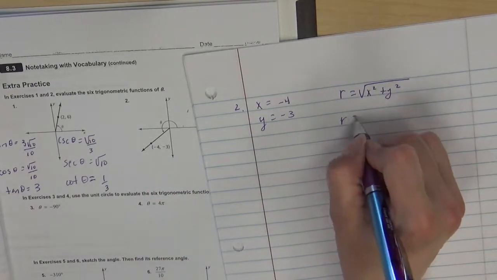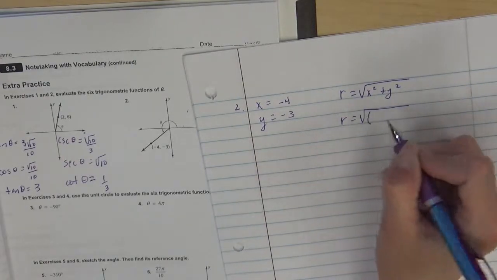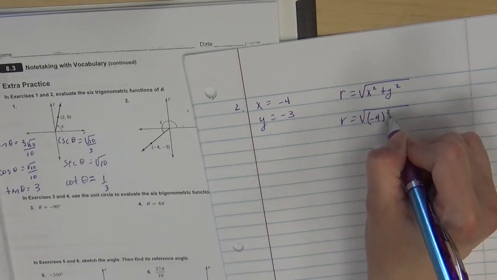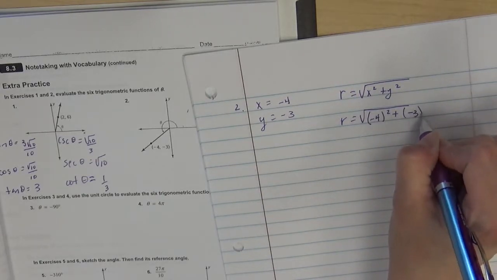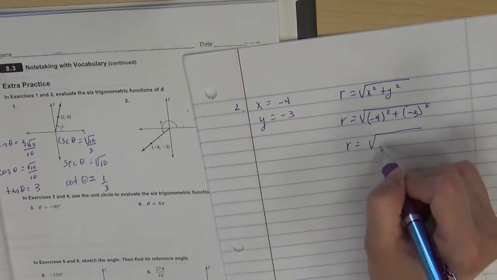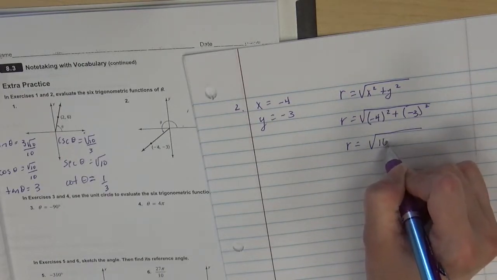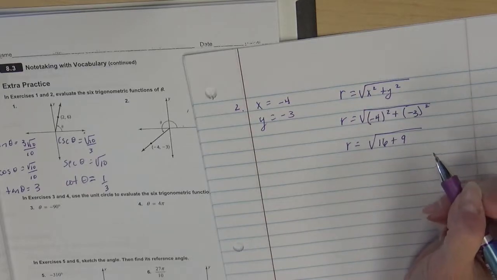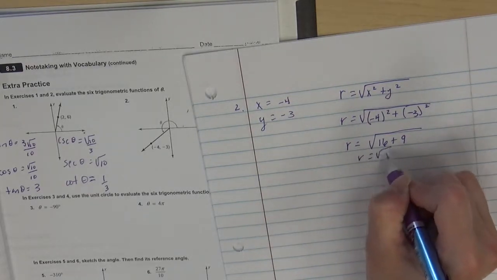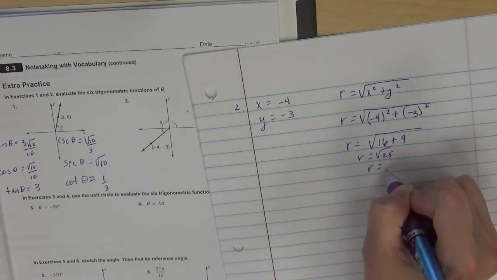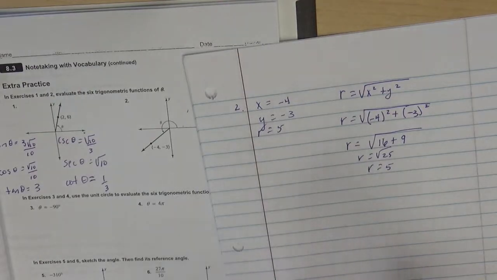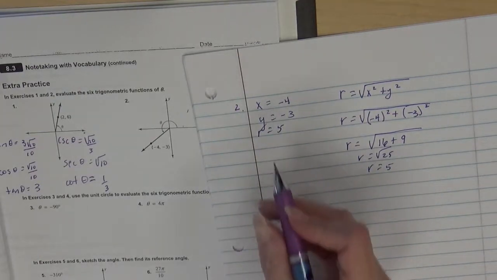I'm going to use parentheses when I put in my -4 and -3, squared. So r equals the square root of positive 16 plus 9, or 25. So r equals square root 25, so r is equal to 5. So now I have what I need to find all 6 trig functions.